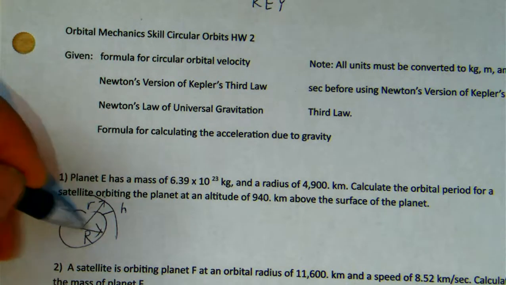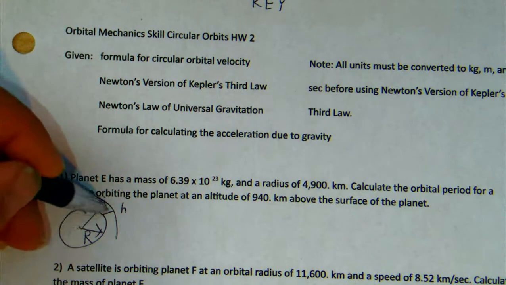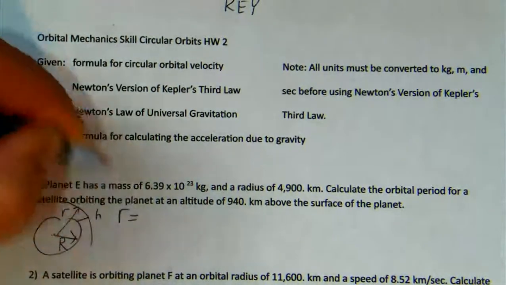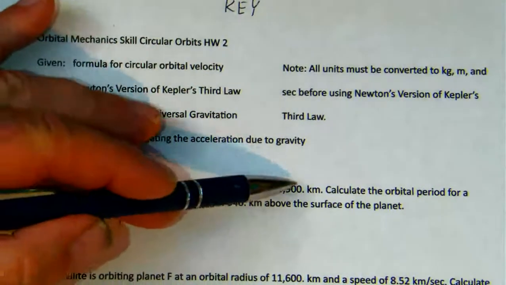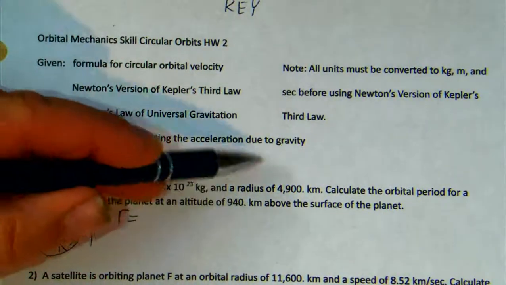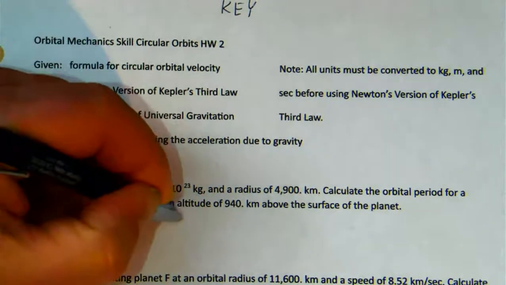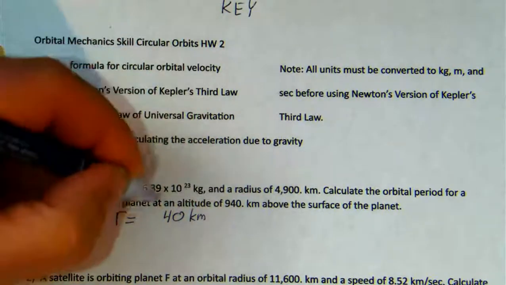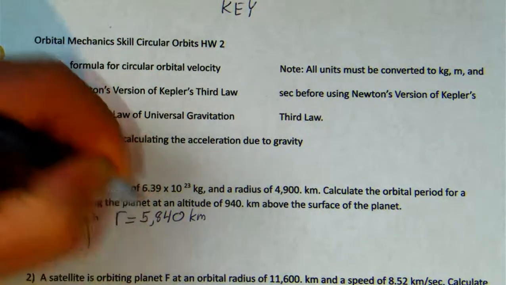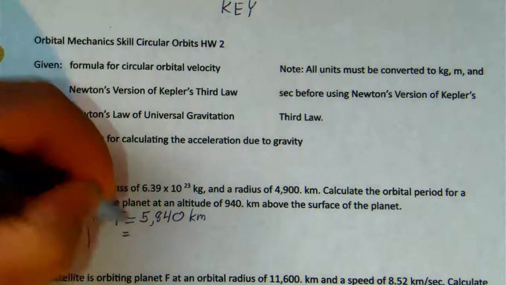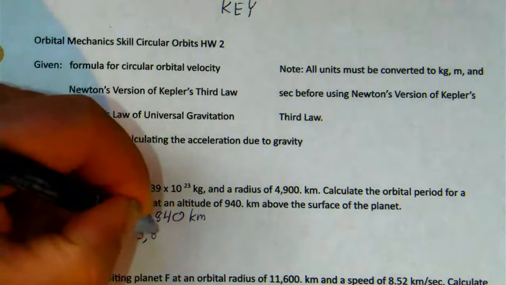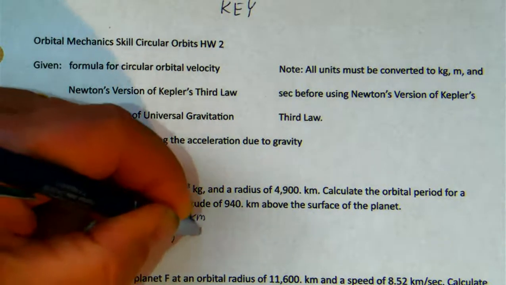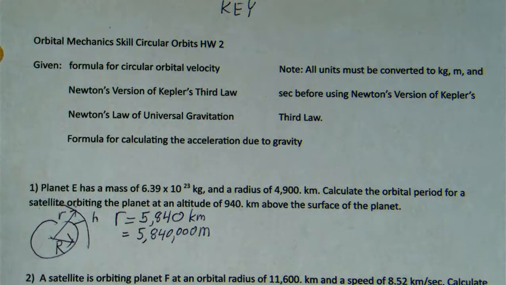So that's going to be the radius of the planetary body added to the altitude above the surface of that planetary body. In this problem, if the radius is 4,900 kilometers and the altitude is 940 kilometers, then you add them together, and 9 plus 9 is 18. So you get 5,840 kilometers. Of course, in the formula, you have to enter that as 5,840,000 meters.